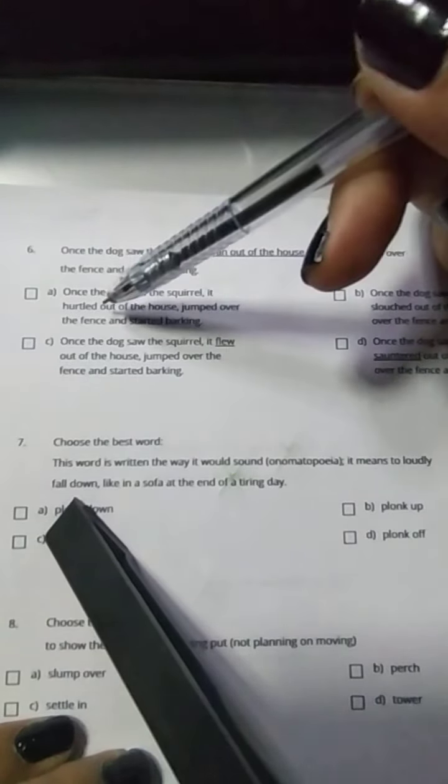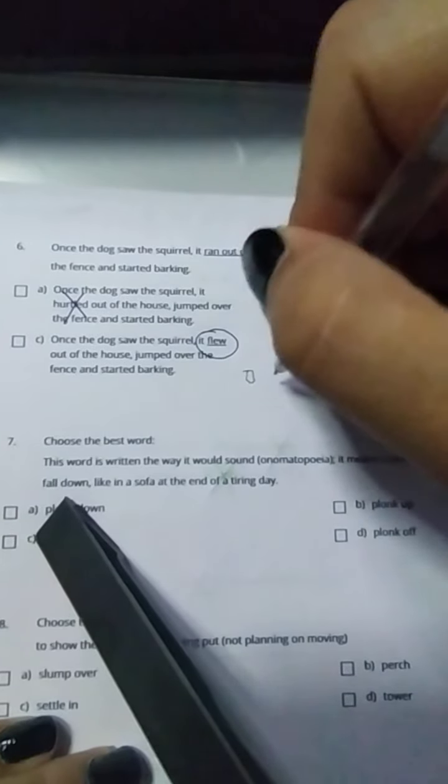Once the dog saw the squirrel, it flew out of the house. Flew. We said this one means like when you drive your car, and if you are like me, you drive very slowly. I don't know why people always tell me I drive extremely slowly.